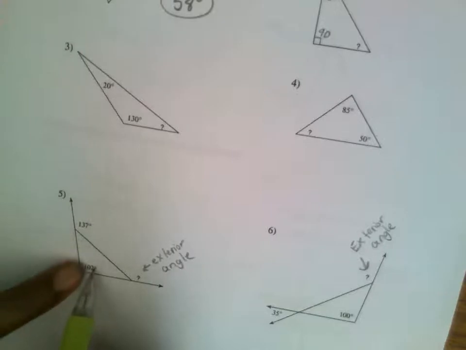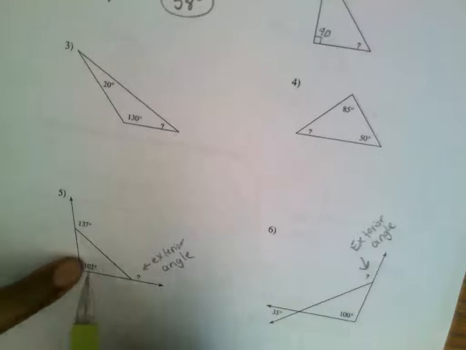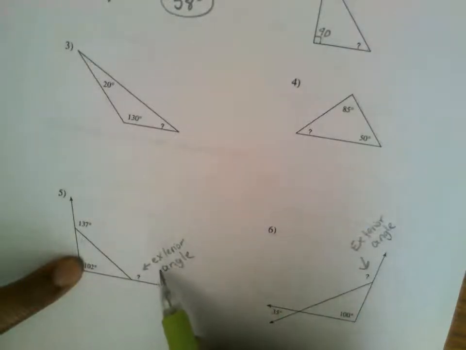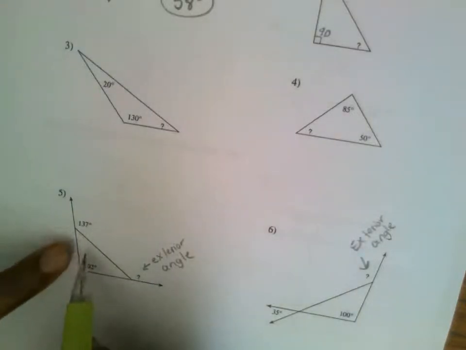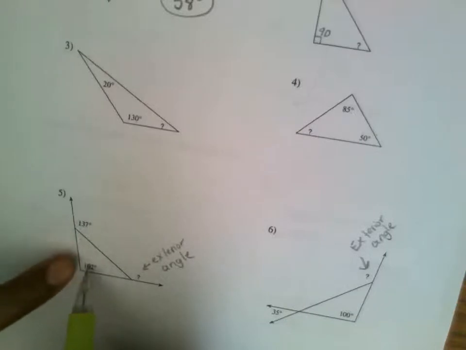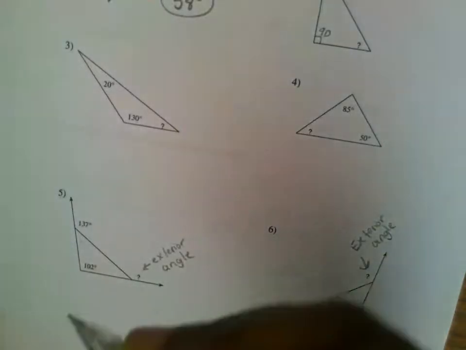The interior angles that you add together cannot be the one that's beside it, but the one that's opposite of it. So when you add the two opposite interior angles together, that's going to be the measure of the exterior angle. So when you add the two opposite interior angles together, that's going to be the answer to the exterior angle. So let me do this one.